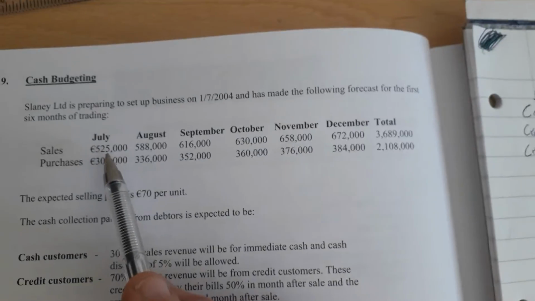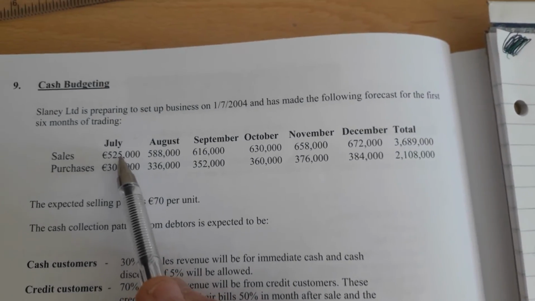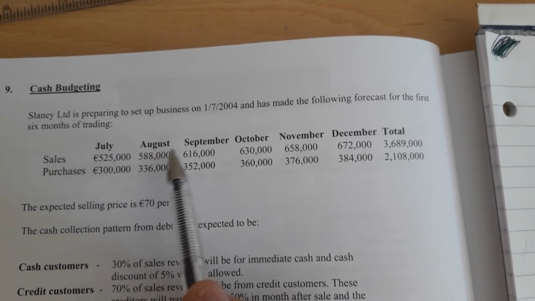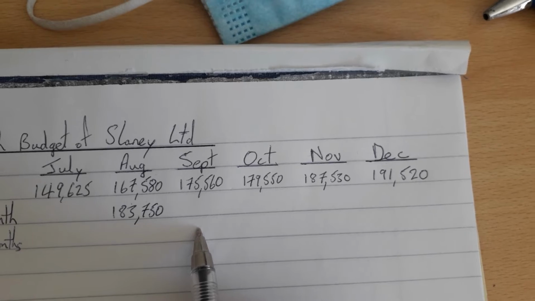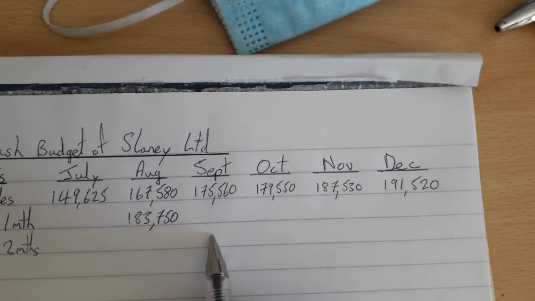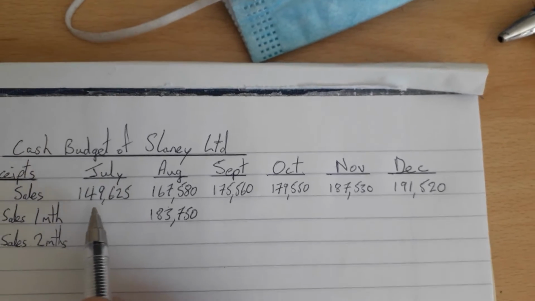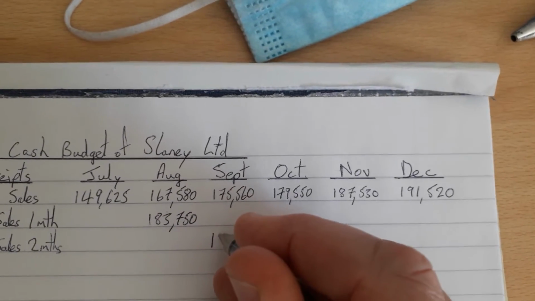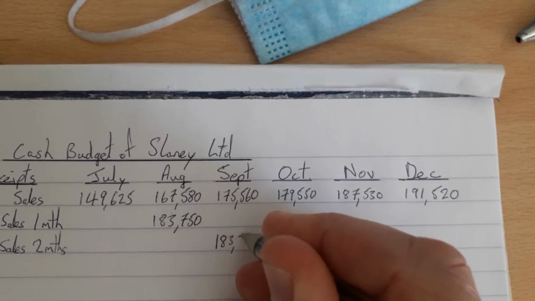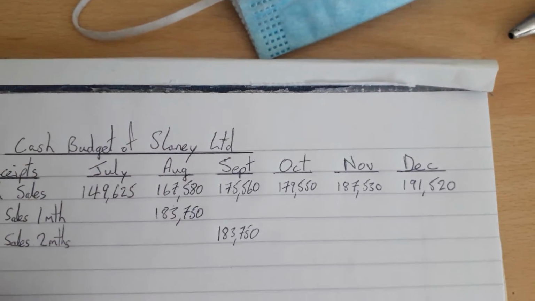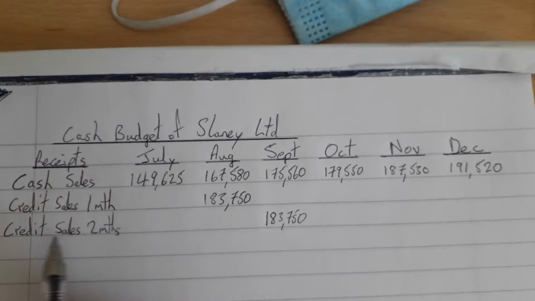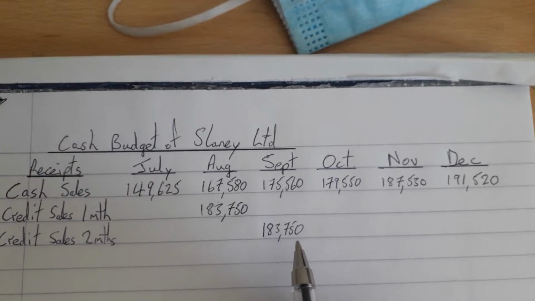And so remember, the original sales were still in July, so 2 months after that is September. So in September, you got paid 183,750 from credit sales that were done in July. So that goes into the September column, and also the 2 month line. So the 2 month line and the September column.